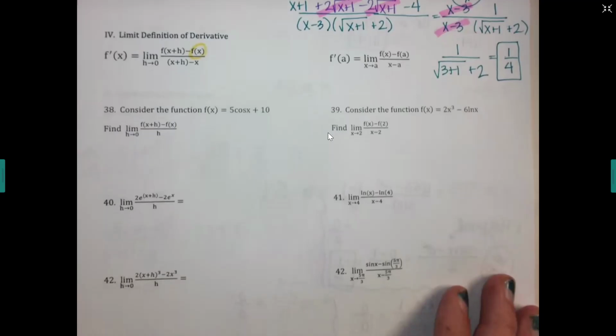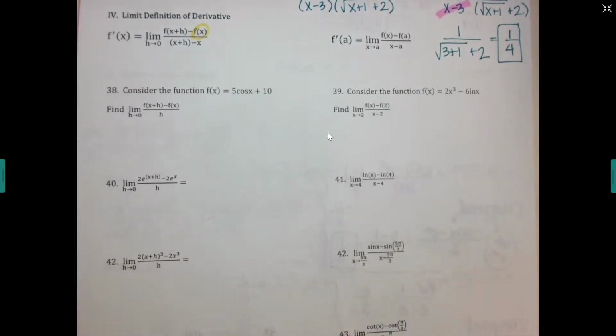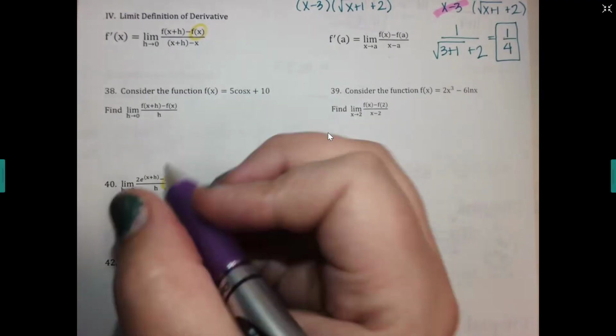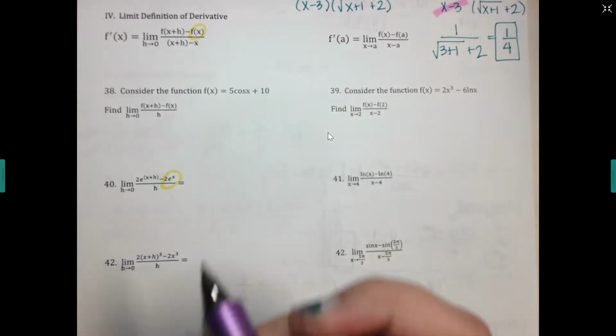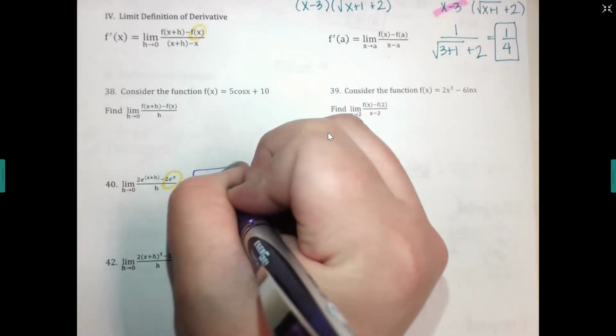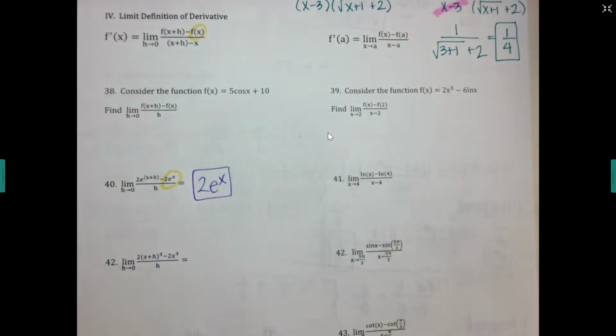What's behind the minus sign on 40? And 2e to the x, what's the derivative? 2e to the x. And that's your answer, and you're done. You circle what's behind the minus. Remember that it means to take the derivative and then do it using your shortcut rules.